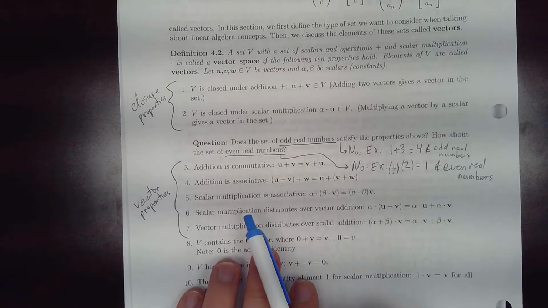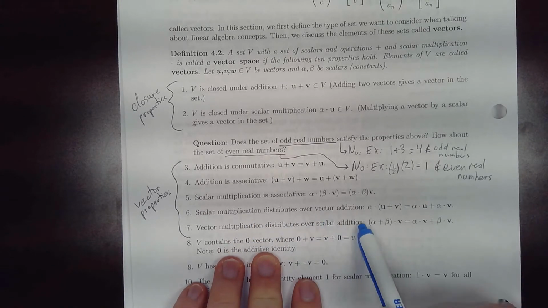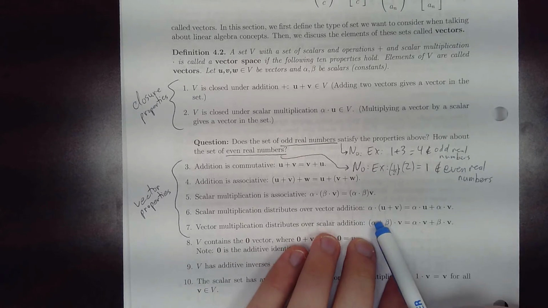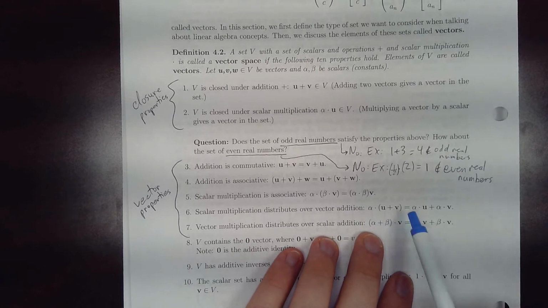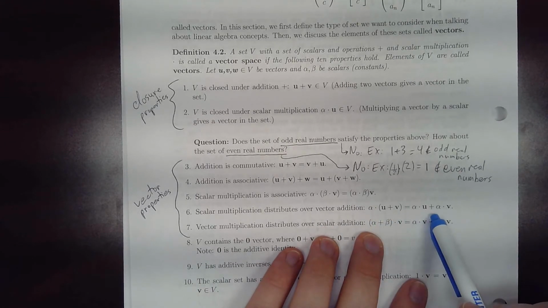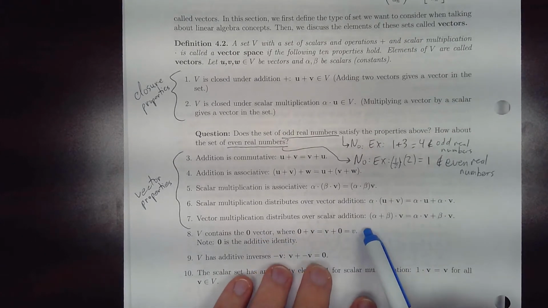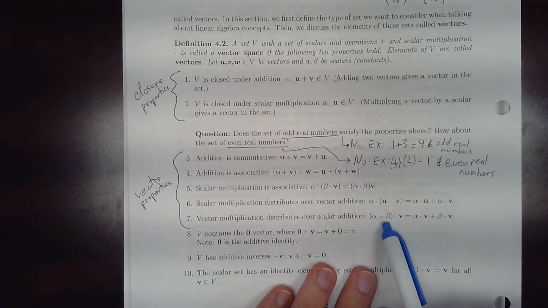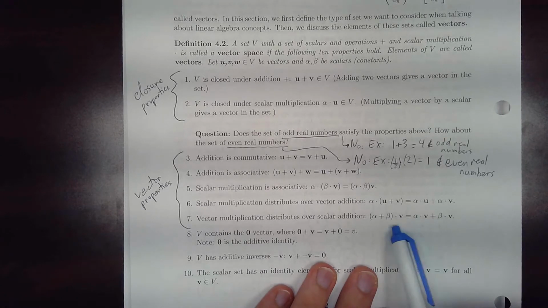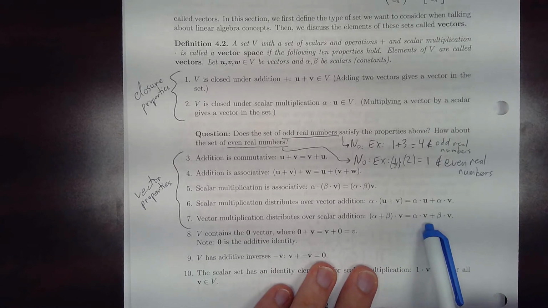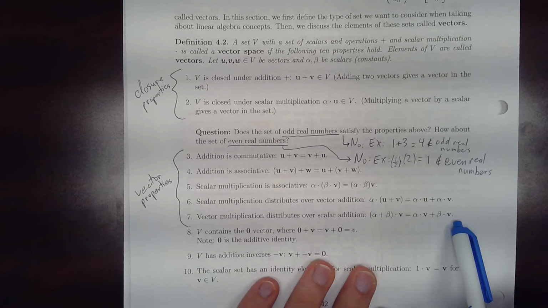We also get that scalar multiplication distributes over vector addition. So alpha times the quantity u plus v is going to be the same as alpha times u plus alpha times v. And scalar multiplication distributes over scalar addition. So alpha plus beta times v will be the same as alpha times v plus beta times v.